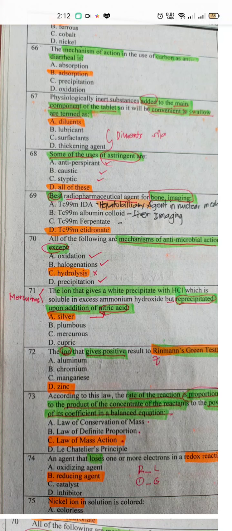Number 69, best radiopharmaceutical agent for bone imaging is letter D, your technetium 99M ethidronate. TC99M ethidronate is the best radiopharmaceutical agent for bone imaging.